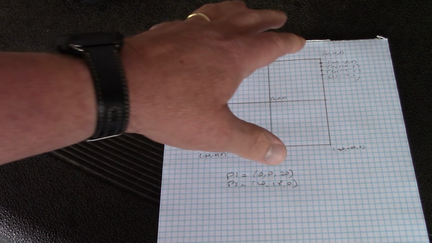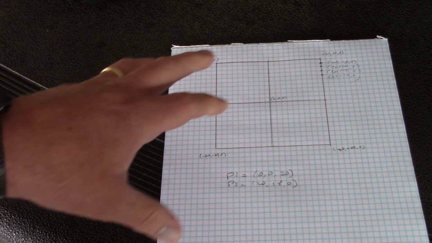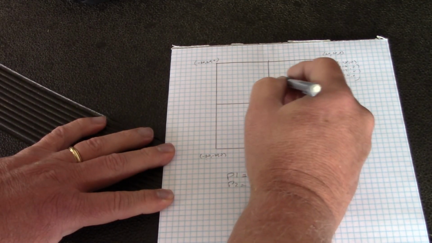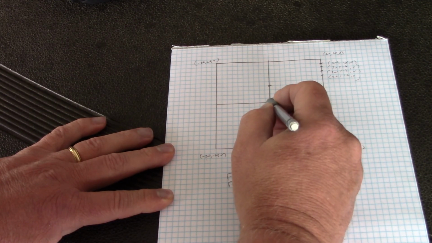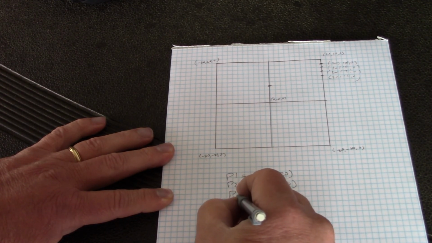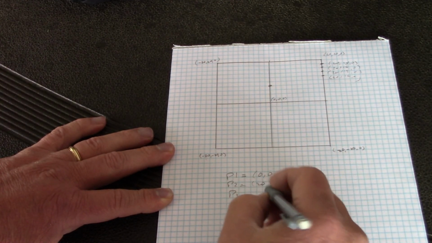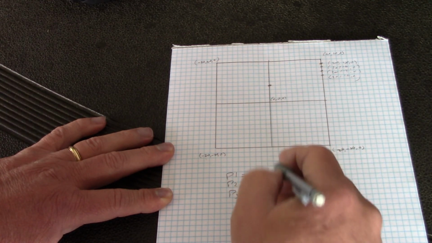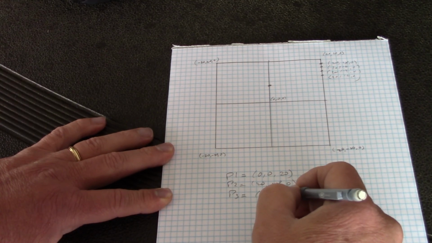Do that for all your coordinates for your pegs, for where you're going to be positioning your pegs. Let's say I'm going to position a peg here. Now let's call that P3. That's going to be X is 0, Y is 2, 4, 6, 8, because each line represents 2, and then 0.